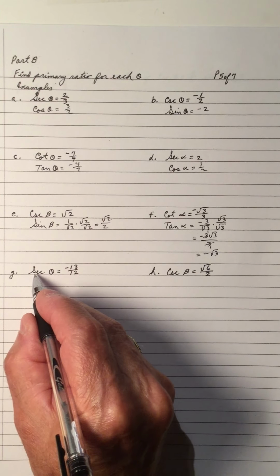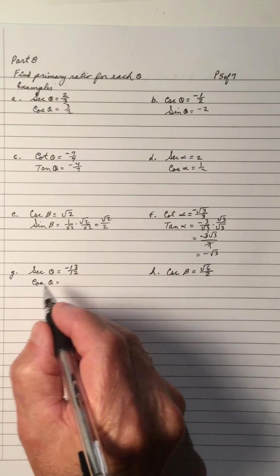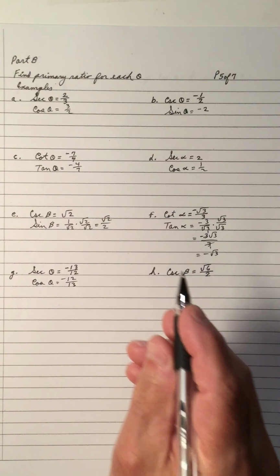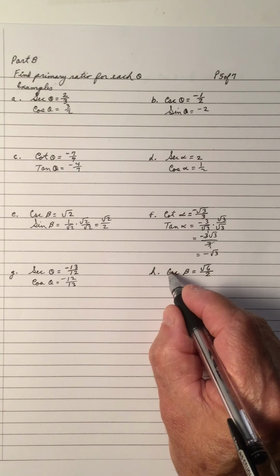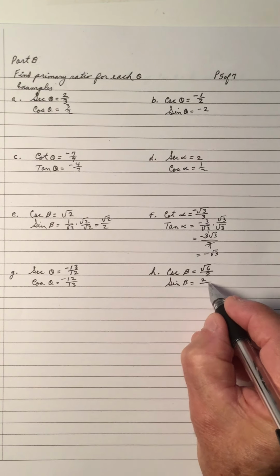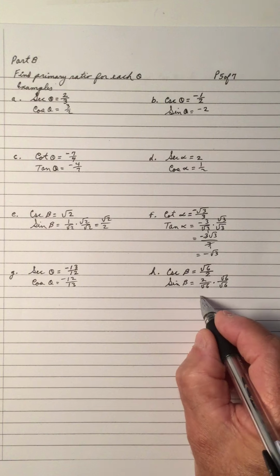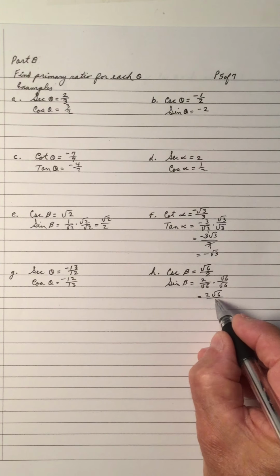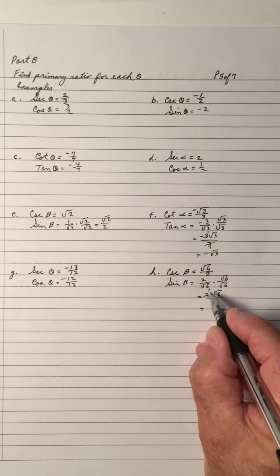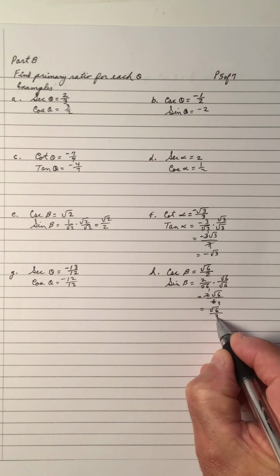And secant begins with s, so the reciprocal is cos. Reciprocal is 12 over 13 and is negative. And cosecant begins with c, so the reciprocal is sine beta. The reciprocal is 2 over root 6, but we have to rationalize it, so it's root 6 over root 6. So it's 2 root 6 over 6. Root 6 times root 6 is 6. And the 2 and the 2 goes once, 2 and the 6 goes 3. So the answer becomes root 6 over 3.